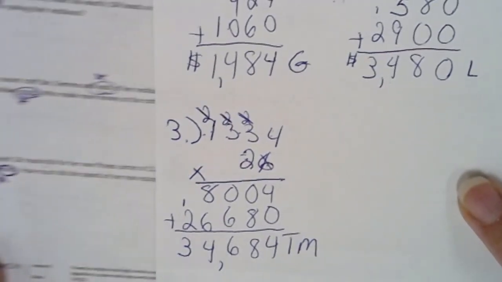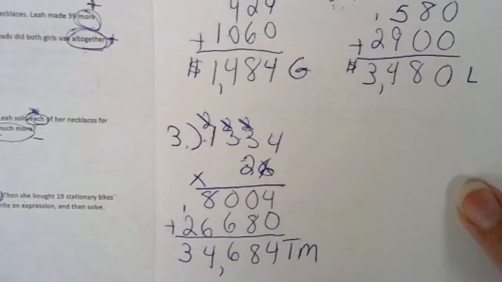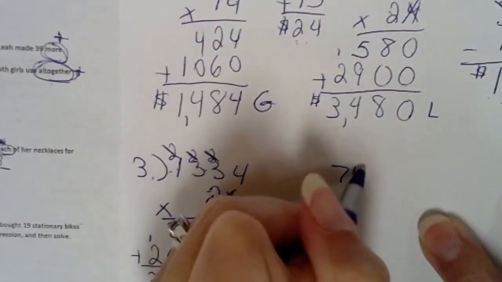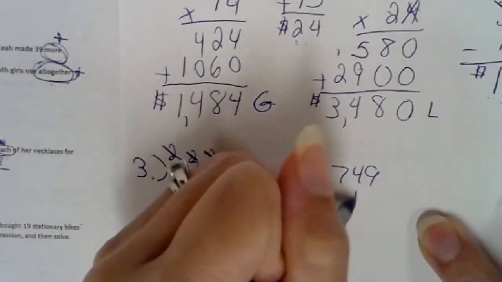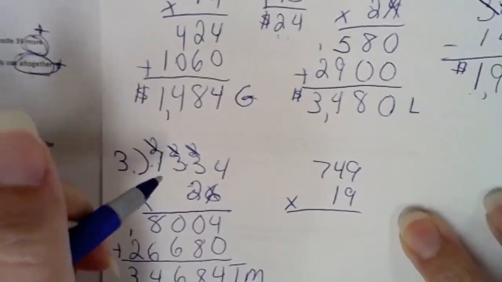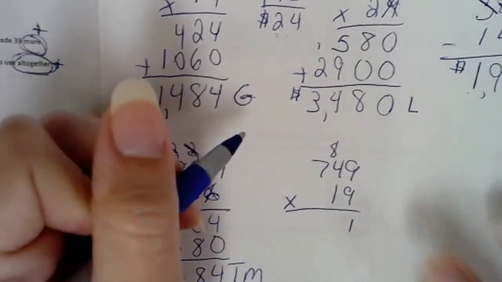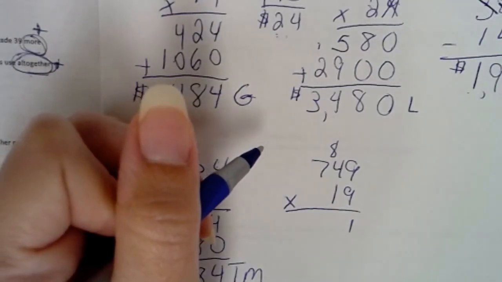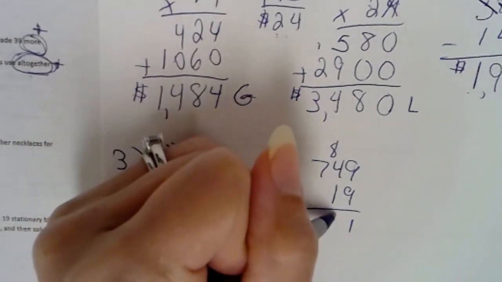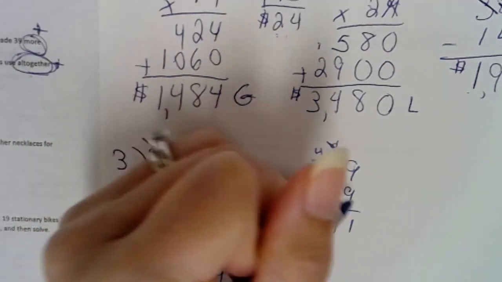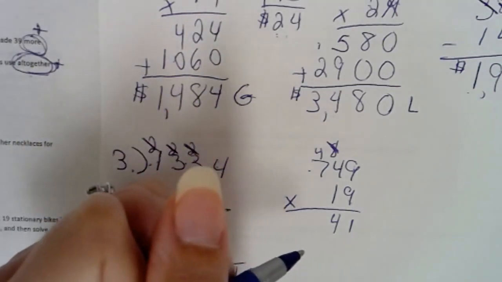Now we have to figure out her bikes. So her bikes were $749, and she bought 19 of those. 9 times 9 is 81. 9 times 4 is 36, plus 8 more, 44. 9 times 7 is 63, plus 4 more is 67.